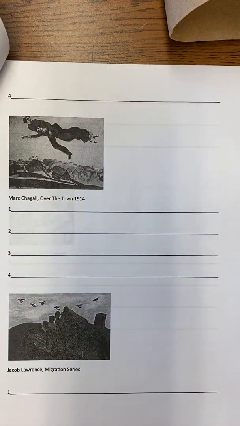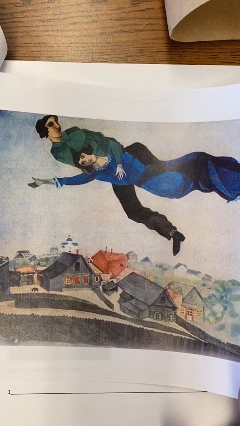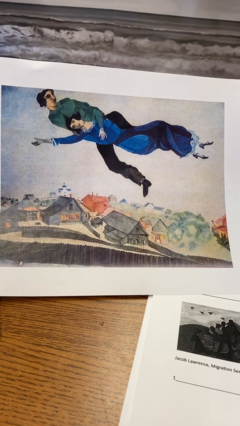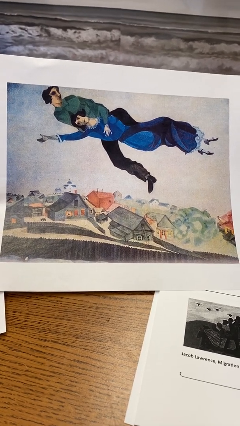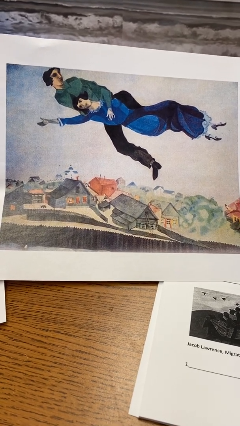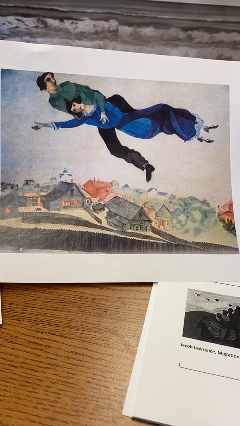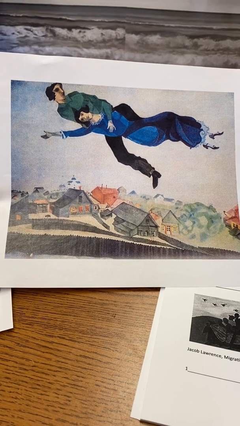Our next one is Marc Chagall, Over the Town, 1914. I feel like this needs to be seen better. Marc Chagall loved his wife. He often depicted him or her flying over top of the town, kind of like love on cloud 9. Look at the colors of the town. Look at the color of the sky. Look at the way he drew.